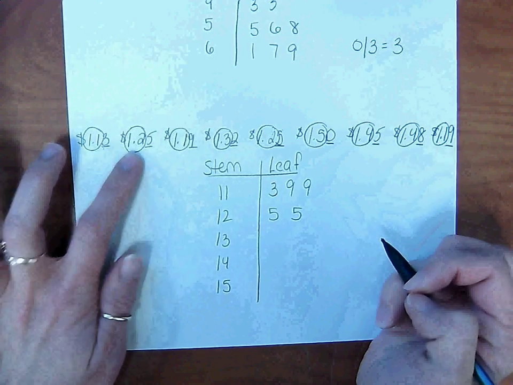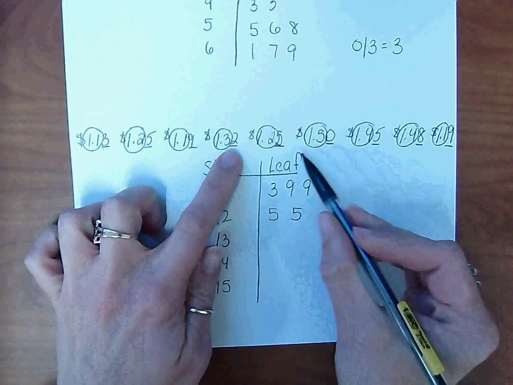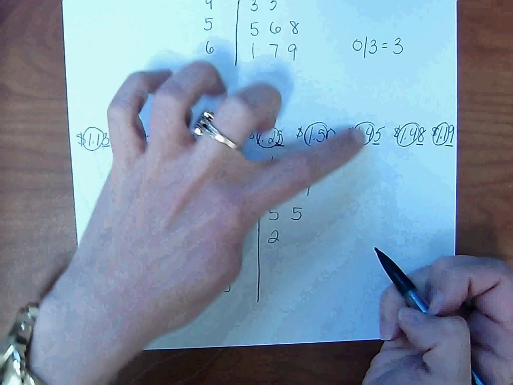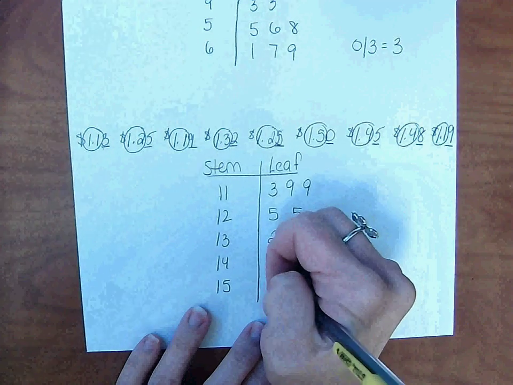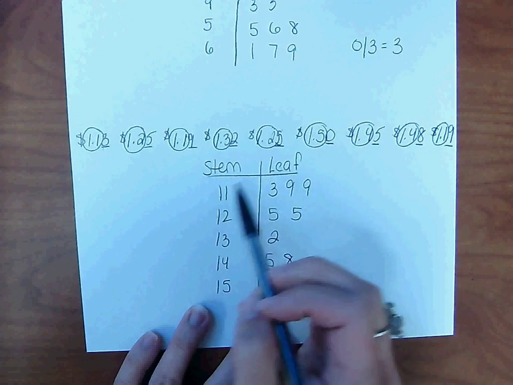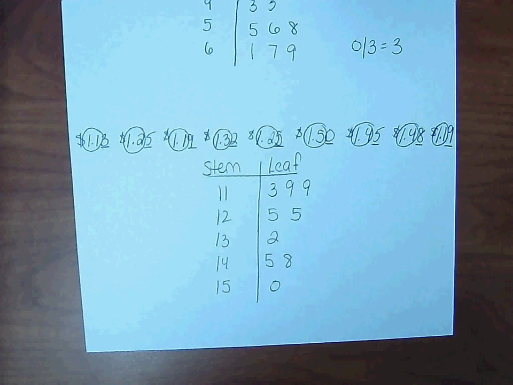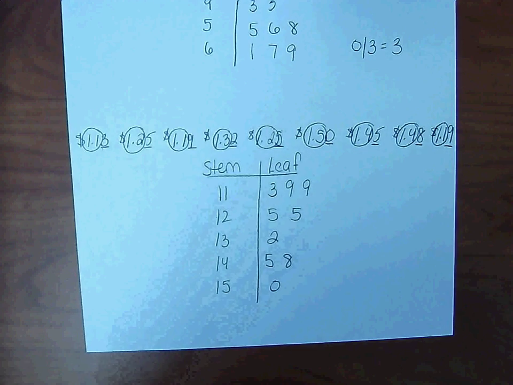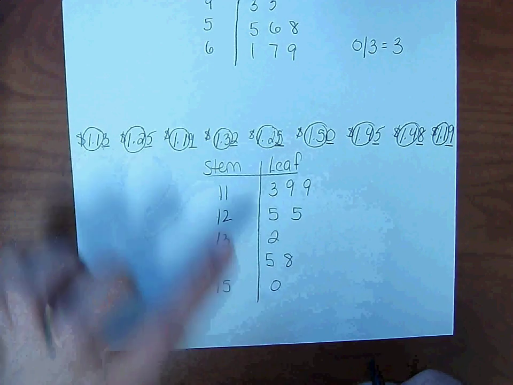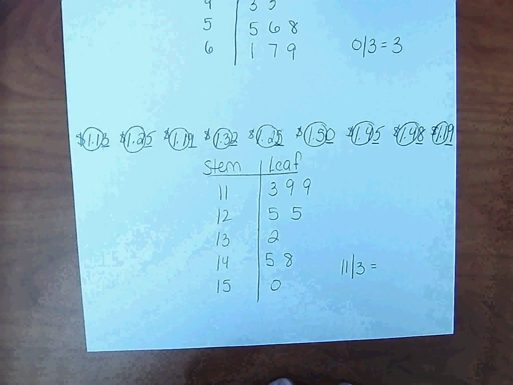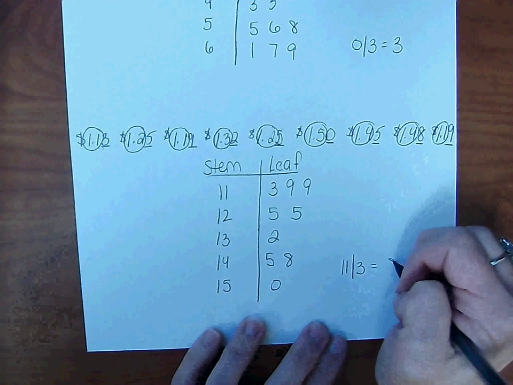Stem of 13, 2, that's it. Stem of 14, it's 5 and an 8. And the stem of 15, 0. Now this is where we're going to show the decimal when we write our key. So again, first stem, first leaf, so 11 | 3, that was not read as 113, but really $1.13.